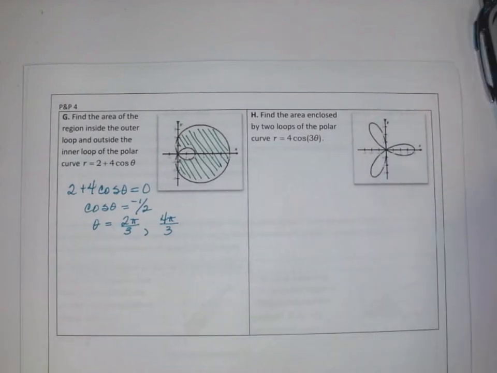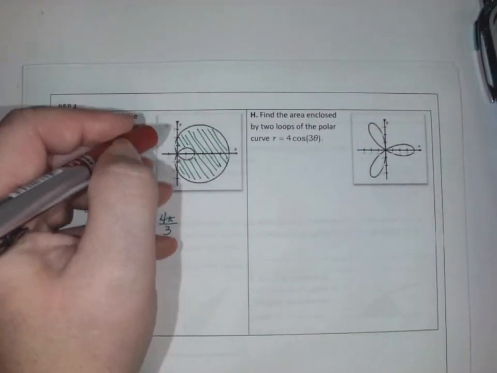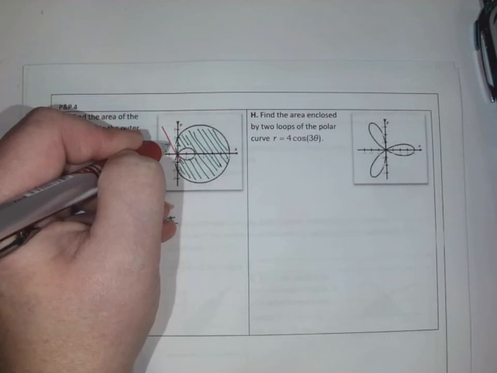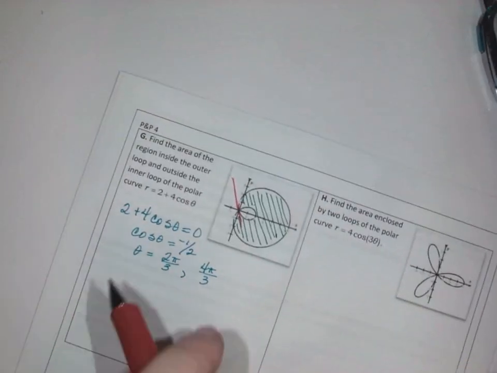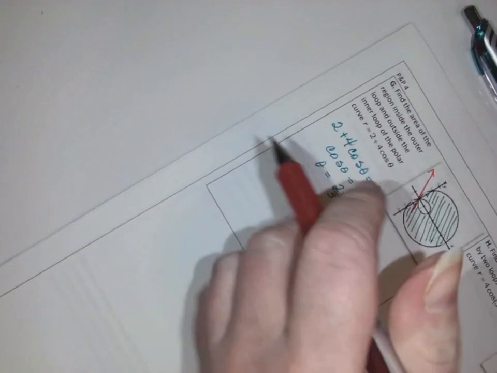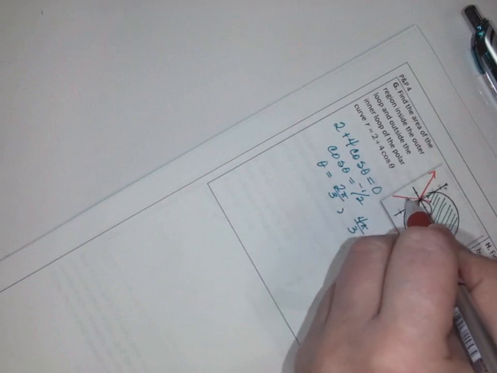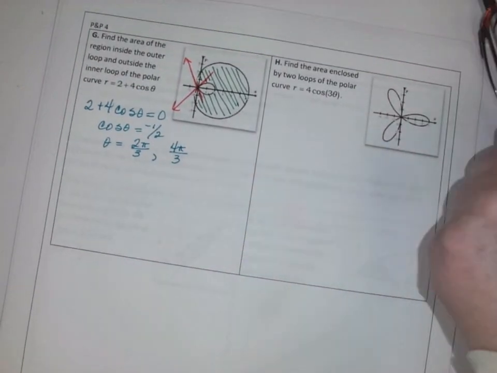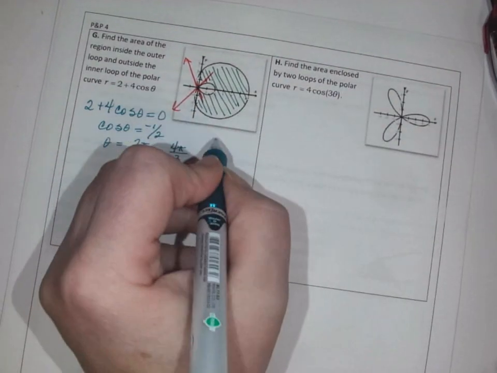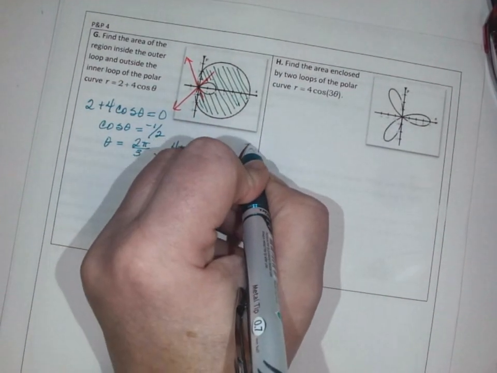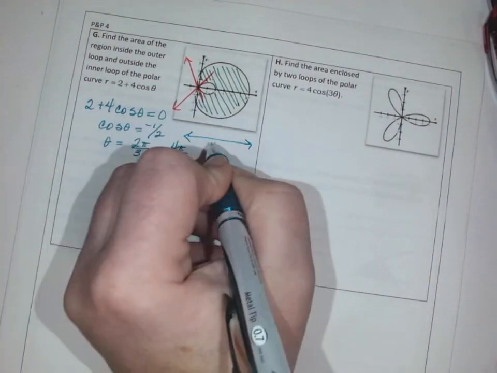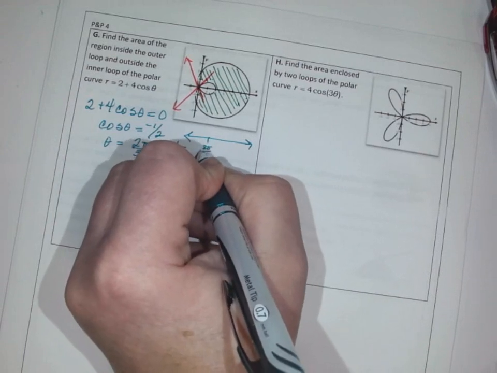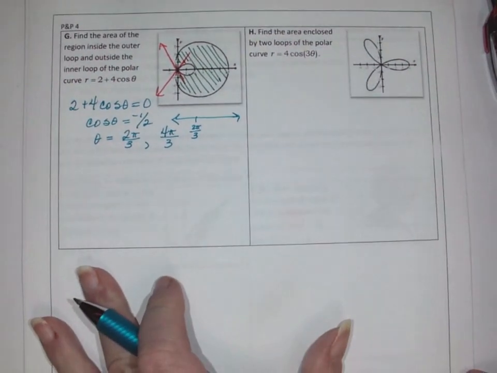If I were to graph those angles, that would be 2 pi over 3, and this would be 4 pi over 3. So doing a sign chart for that, I know I'm writing sideways.